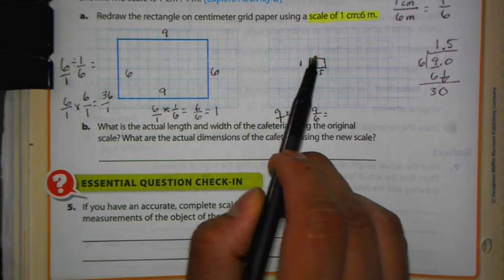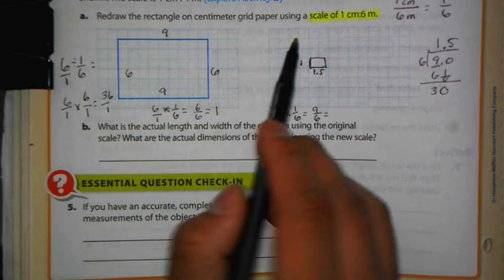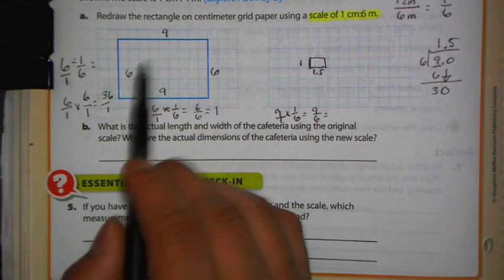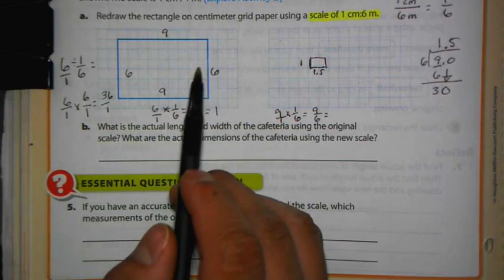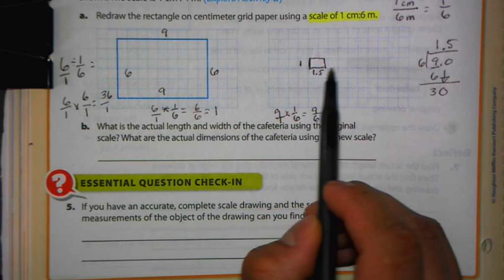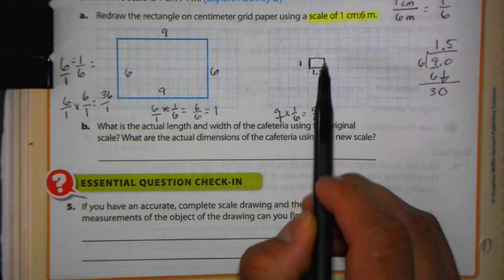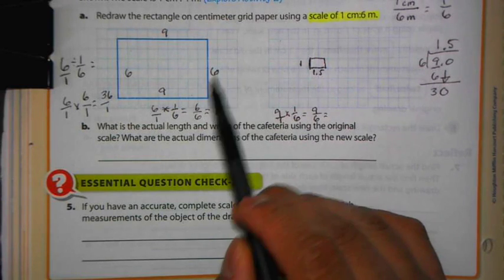So, redraw the rectangle on centimeter grid paper using a scale of 1/6, where you took every measurement and reduced it by 1/6. So that's the answer to A. Here's my new picture. Here I kind of messed up, but if you redraw it using a ruler, it would look something like this, but a lot smaller.